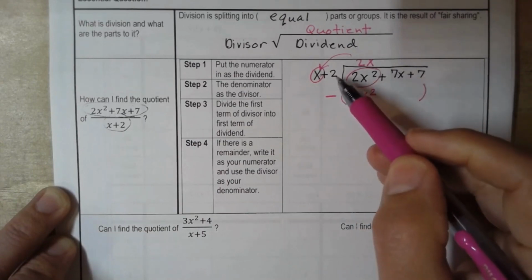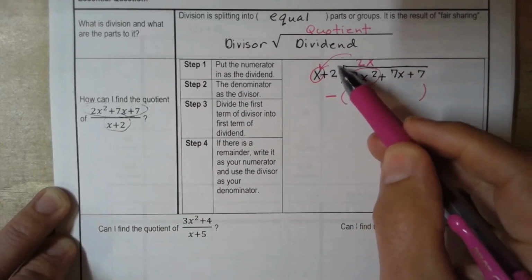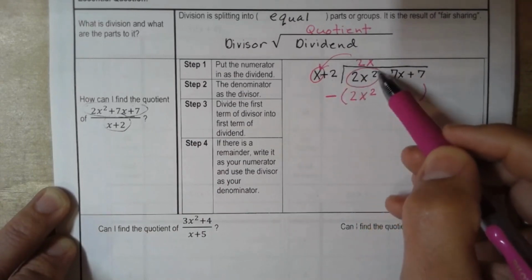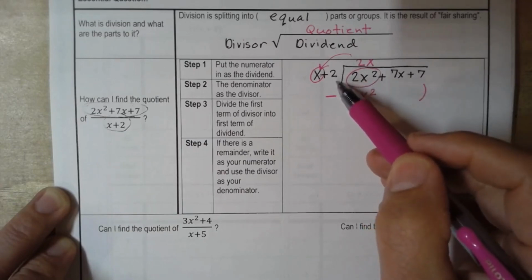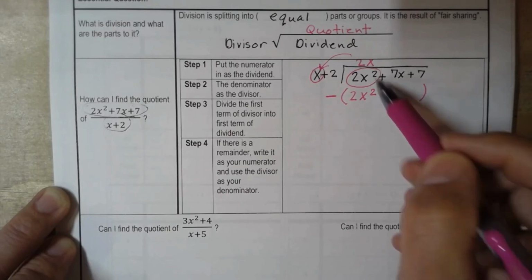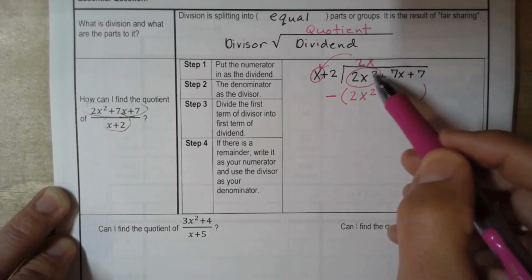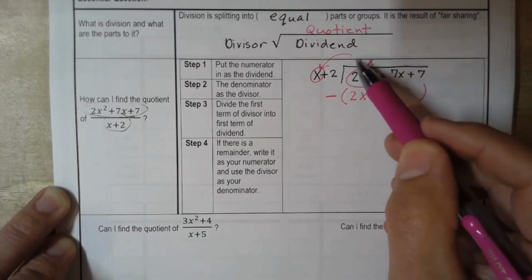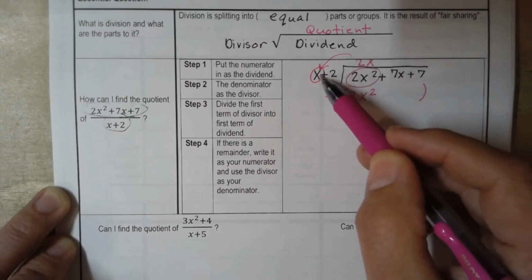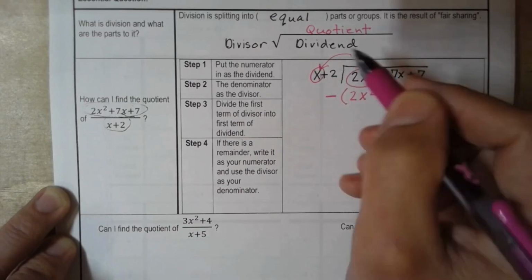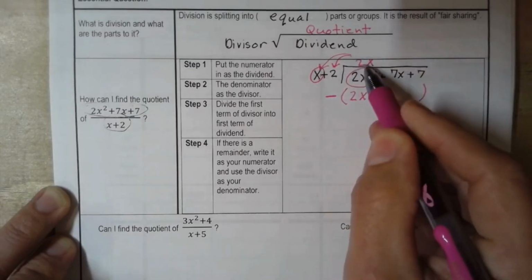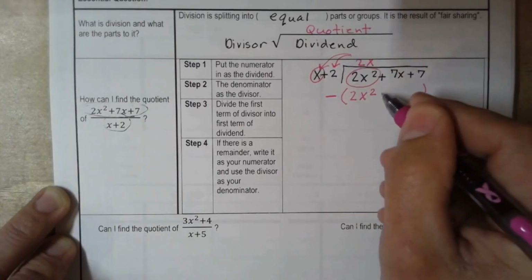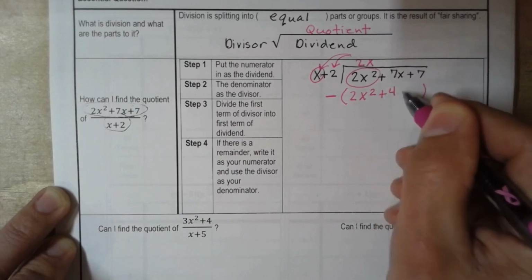Now, notice we didn't pay attention to that second term, that positive 2, when we were trying to figure out what number to multiply by. But we are going to take it into account now that we're ready to go ahead and use 2x as part of our quotient. So I'm going to take this 2x, I multiplied it to x, it gave me 2x squared. I am now going to multiply it to positive 2. And if I have 2 x's and I multiply them by 2, I now have 4 x's.